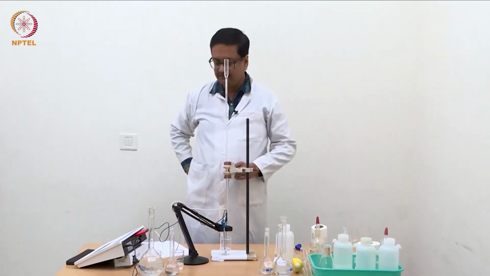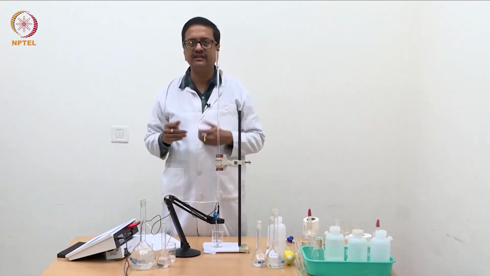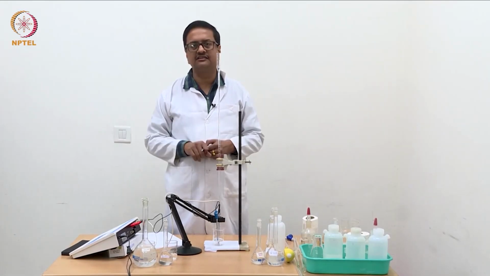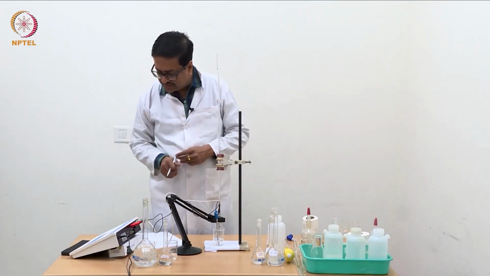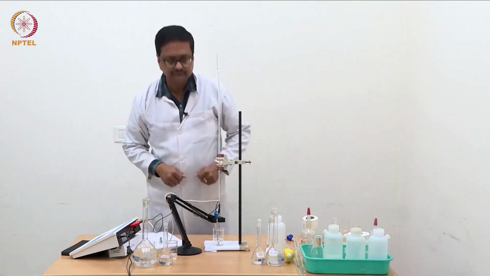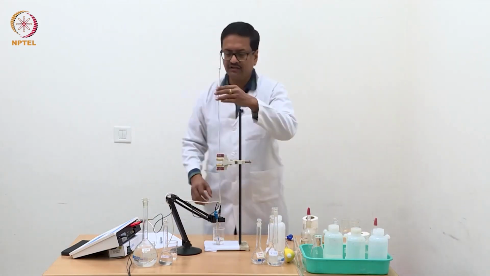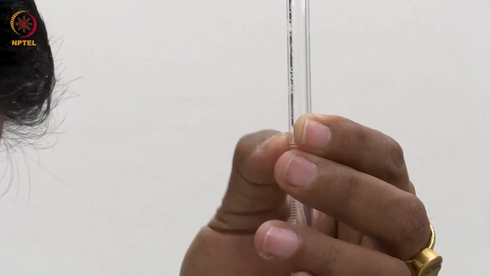Now I have added 0.04 ml of N by 10 NaOH, which is nearly 10 times stronger than the concentration of acetic acid, and the conductance has reduced to 60.77. We will now continue the same addition, 0.04 ml each step.